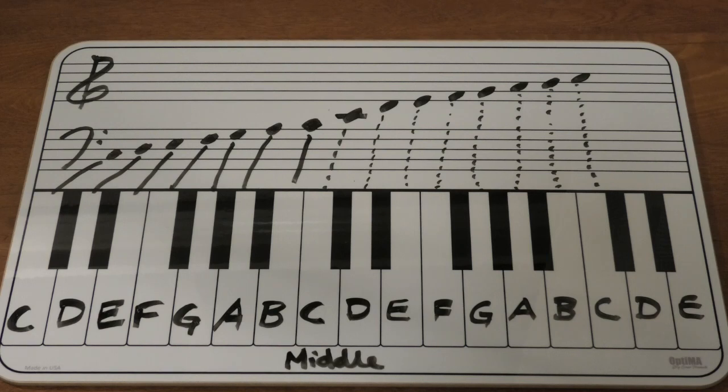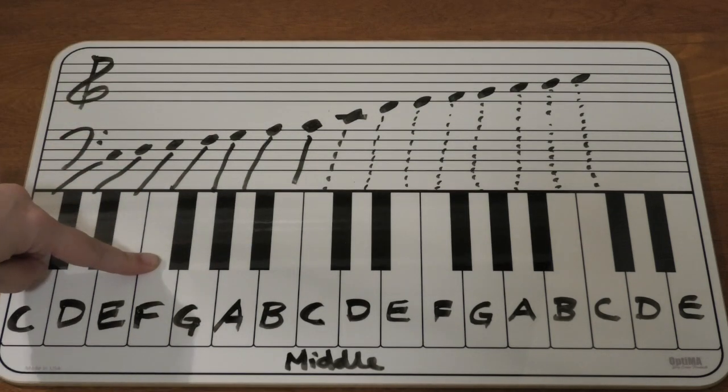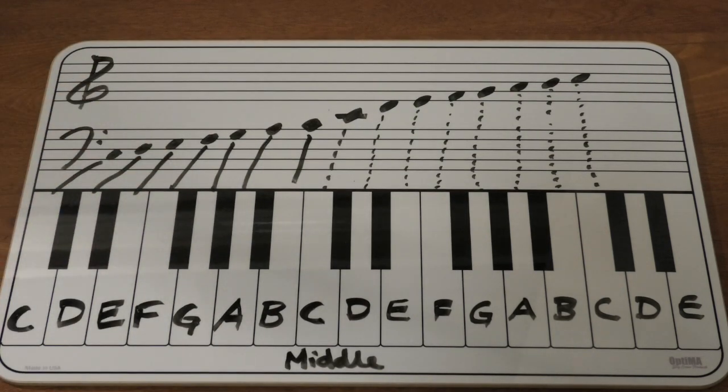It would be a really good idea, if you haven't done so already, to look through the link for this video on musictheory.net, where it has you recognize what's on the staff and how it would look on the keyboard. Because the more you can do that really, really well, the better off you're going to be.